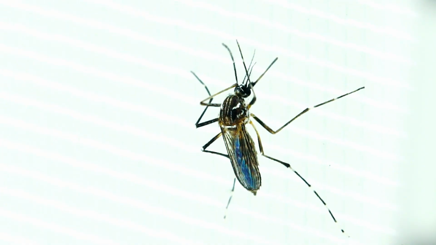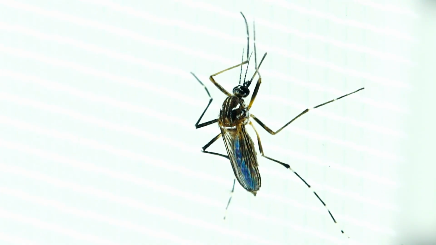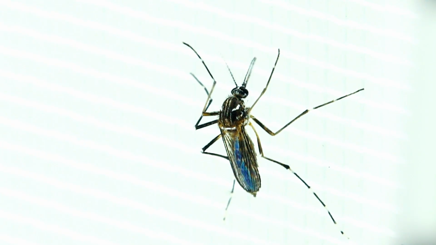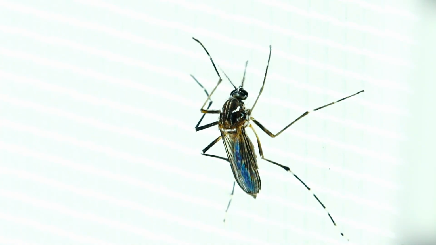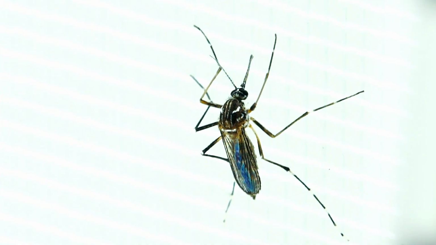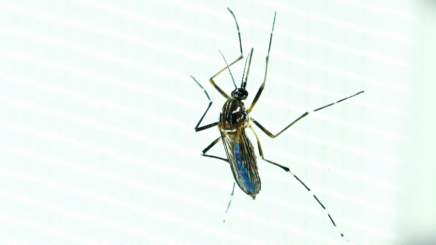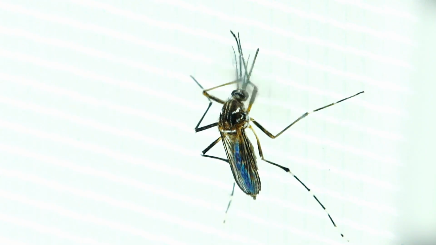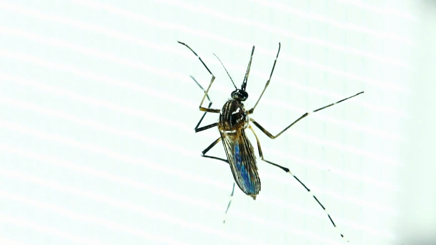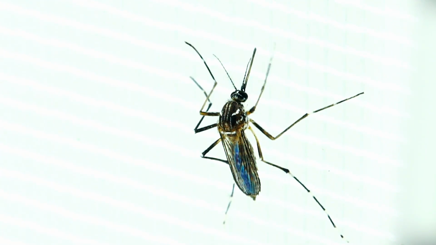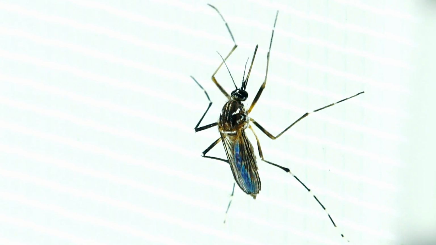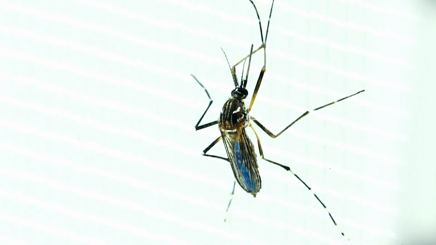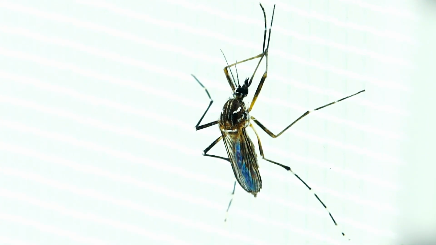So how do we stay ahead in this race against these tiny but formidable foes? Well, it requires a multi-pronged approach. First and foremost, ongoing research is essential. Scientists are constantly working to understand mosquito biology, develop new insecticides and repellents, and explore novel control strategies. Okay. Like genetic modification and sterile insect techniques. So it's about pushing the boundaries of our knowledge and developing new tools.